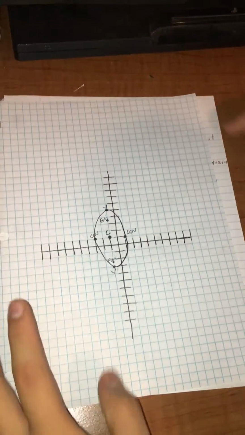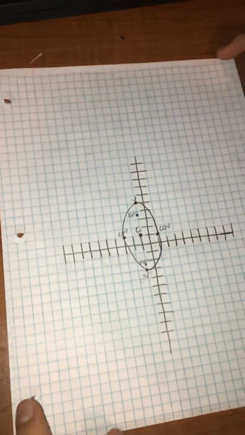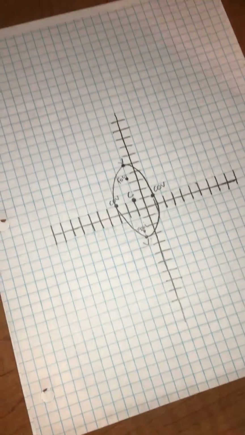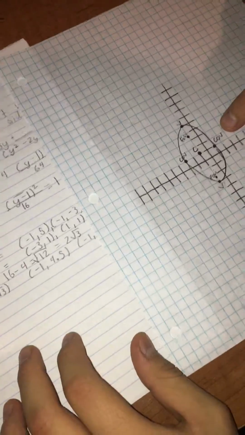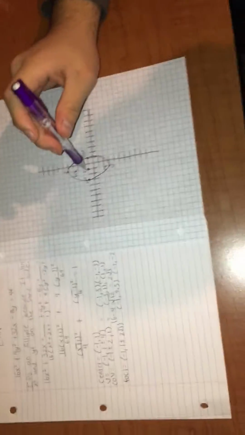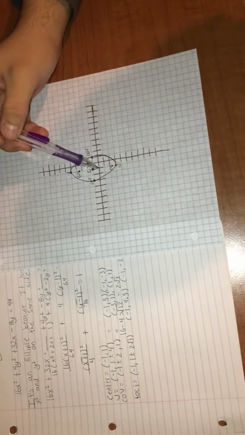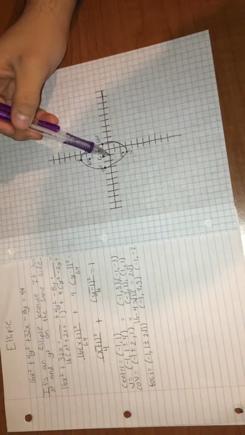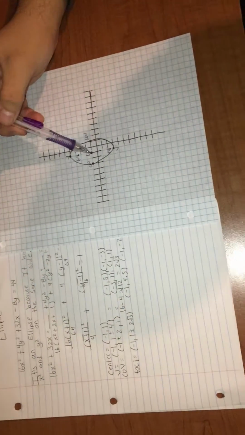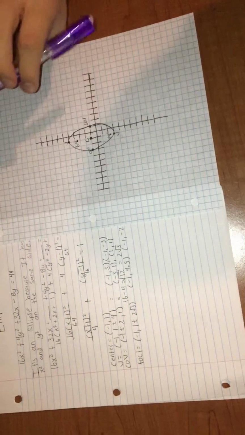The next and the last thing you have to do is graph it. So let me show you how to graph it. First, you find your center. The center was -1 and 1. You go 1 to the left, it's -1, up 1, just plot the center, that's it.